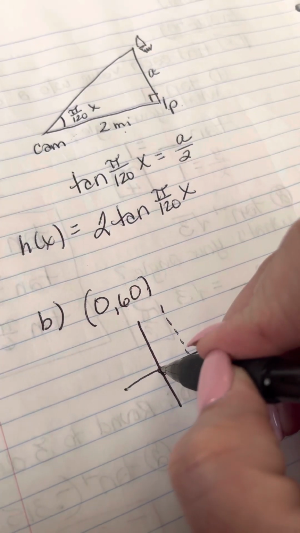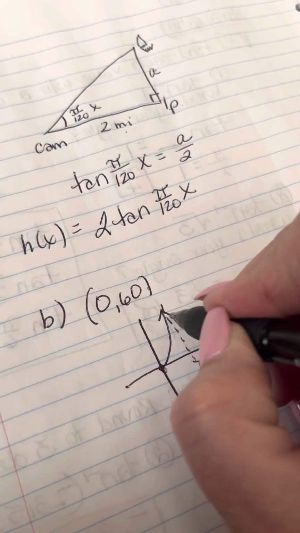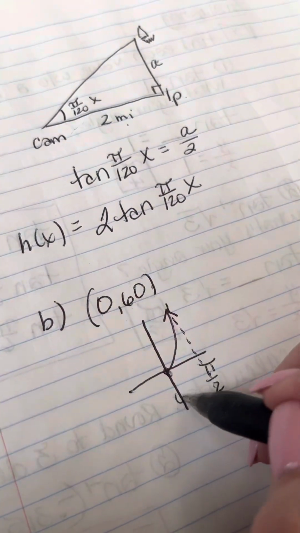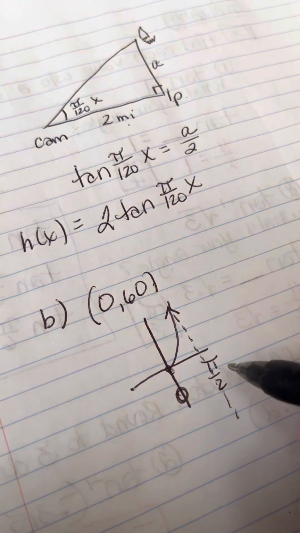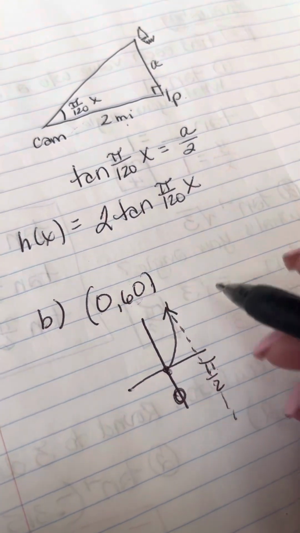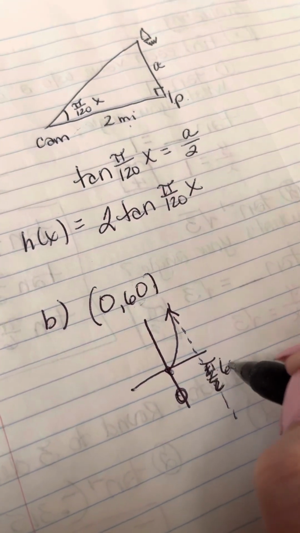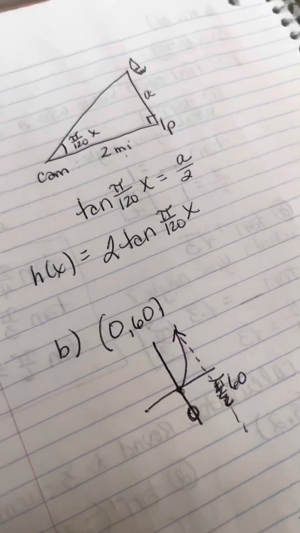And then, as we know, the tangent graph goes up like this. We don't do this side because we're not going beyond 0. So this is from 0 to 60. I changed that to pi over 2, but it should be 60 technically.